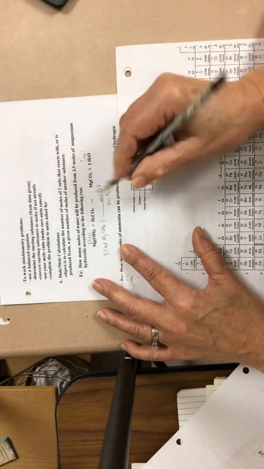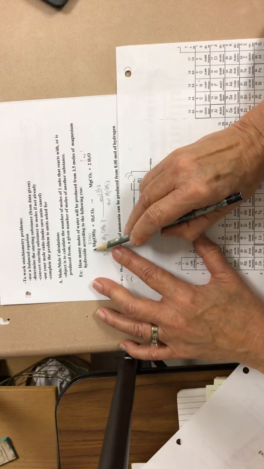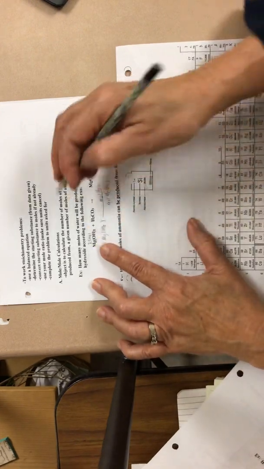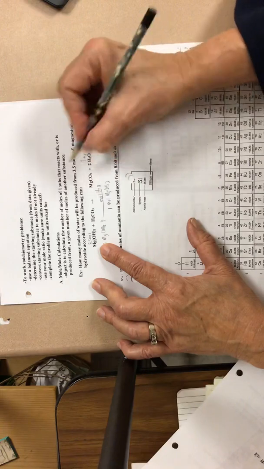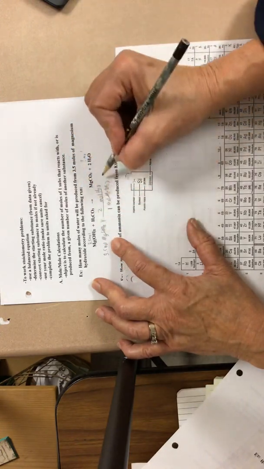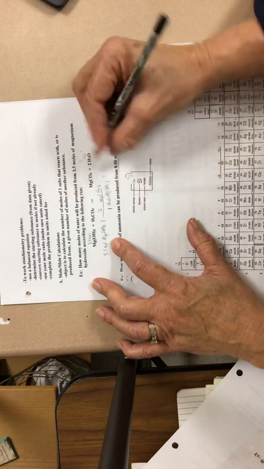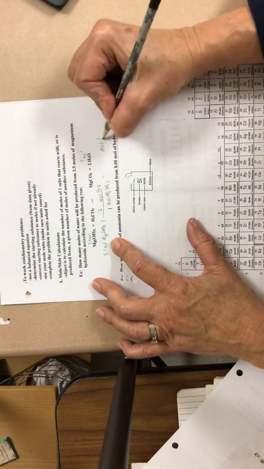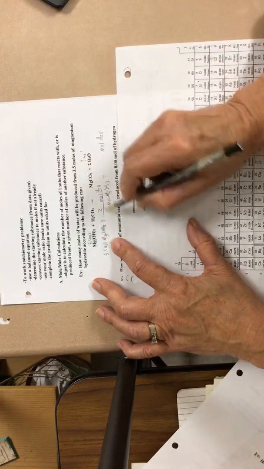Now this is your mole-mole ratio, so you go to your balanced equation. If there's not a number, it's 1. So for every 1 mole Mg(OH)2, you have 2 moles water. Okay, your moles Mg(OH)2 cancel. You're going to be left with mole water, which is what it asked for. You're going to multiply across the top and divide by the bottom.